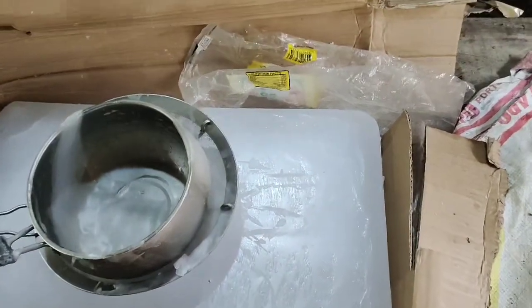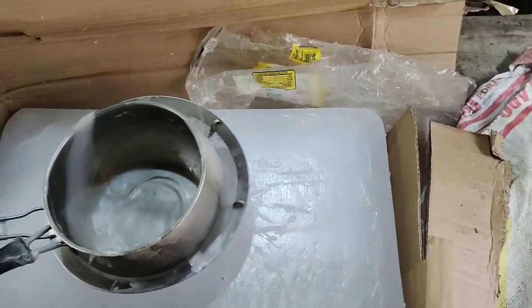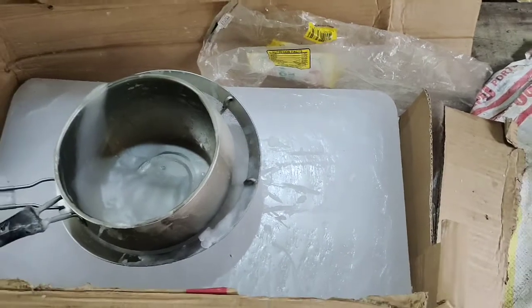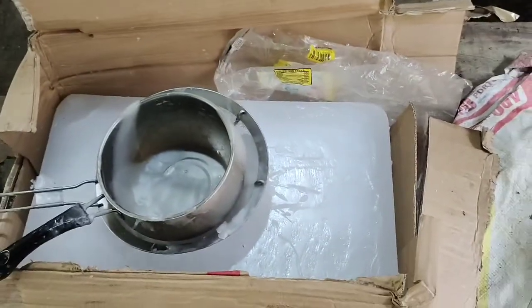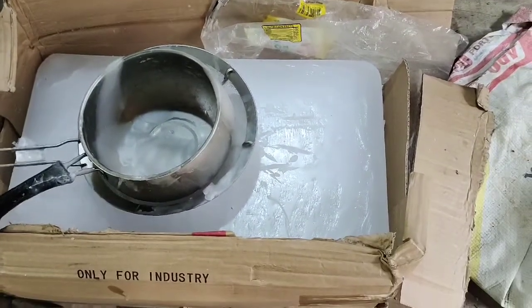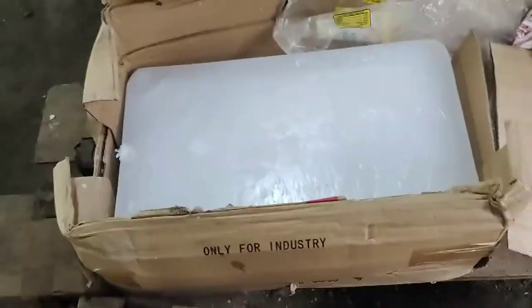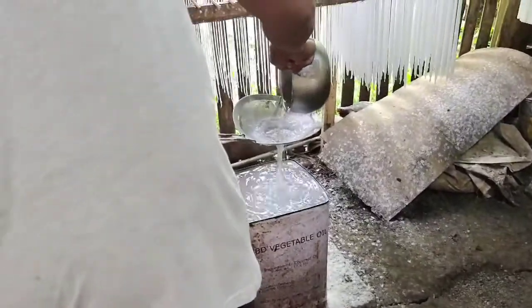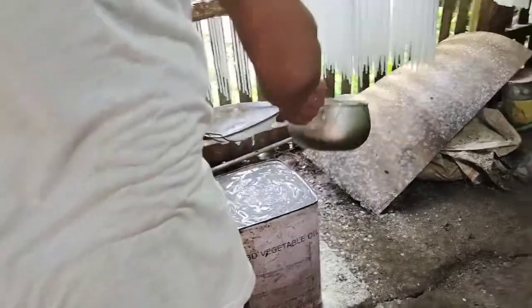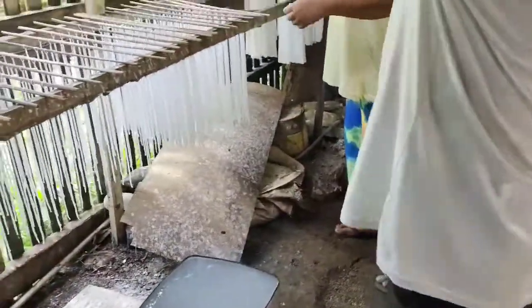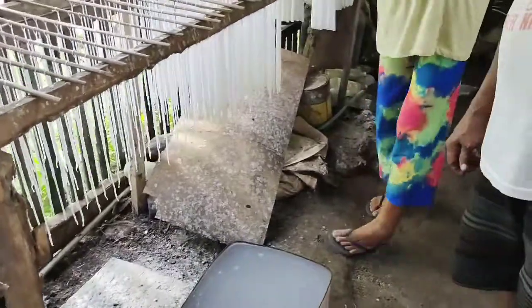So this is the wax, the main material in making a candle. This is a hard one. Since we were going to shape it like a candle, we need to place it in a pot so it will be dissolved or turned into liquid, where we can create the shape of a candle.